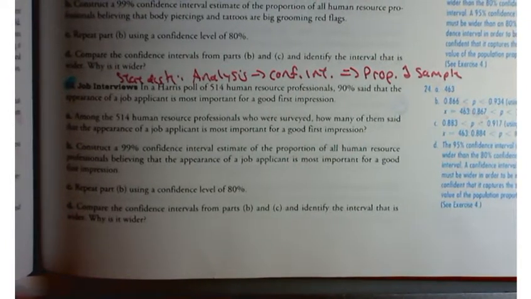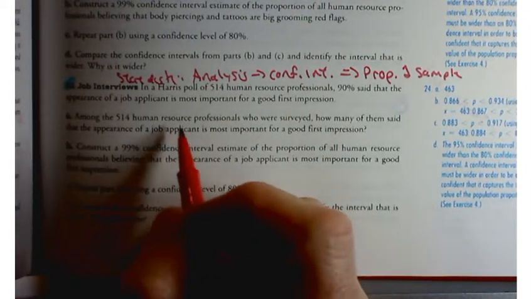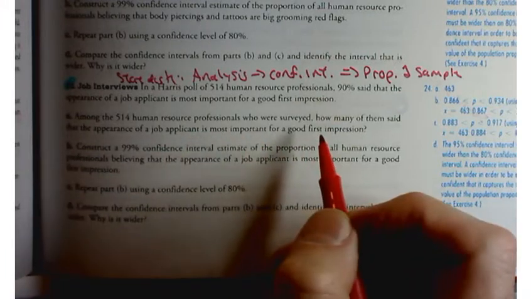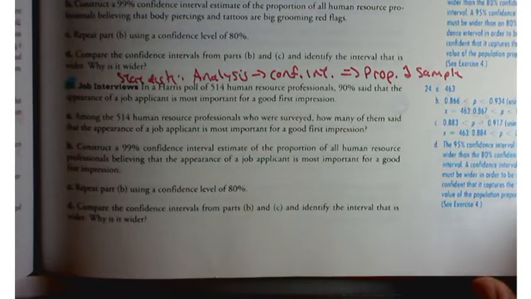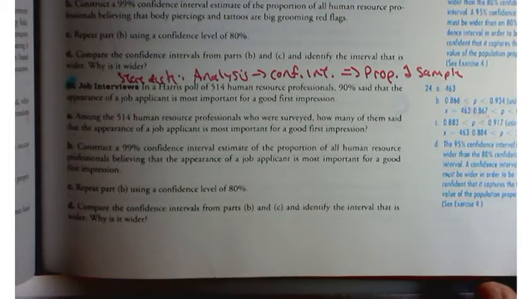So, among the 514 surveyed, how many of them actually said that the appearance of a job applicant was important for a good first impression? How am I going to find that number? Yeah, 514 times 90%. They didn't exactly give you X. They gave you P hat. So we have to go calculate X.